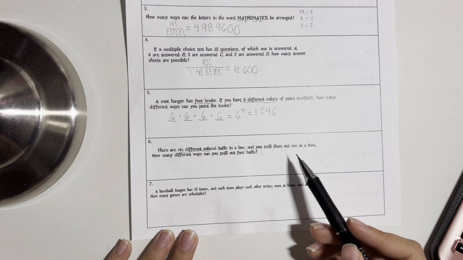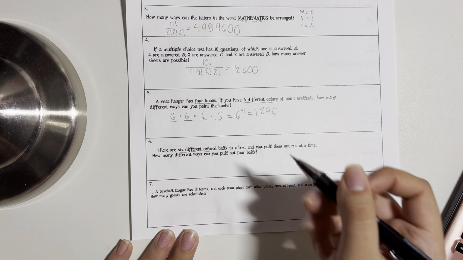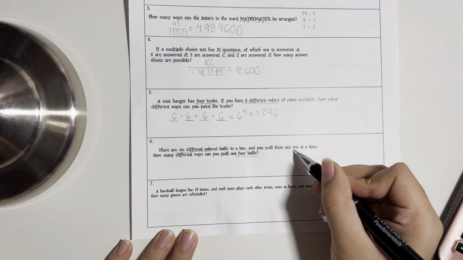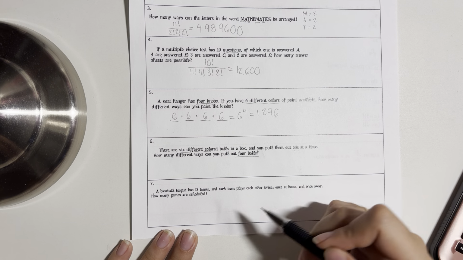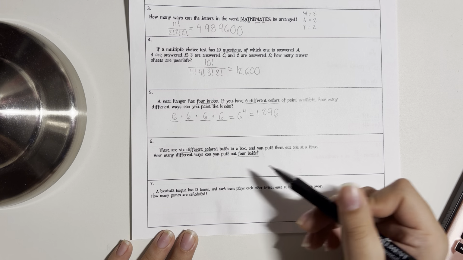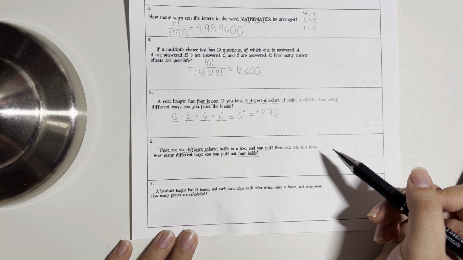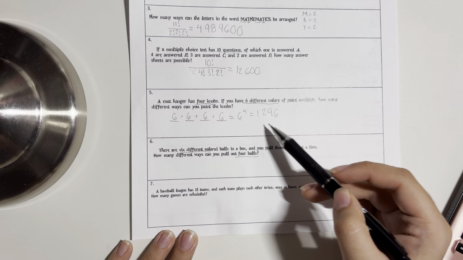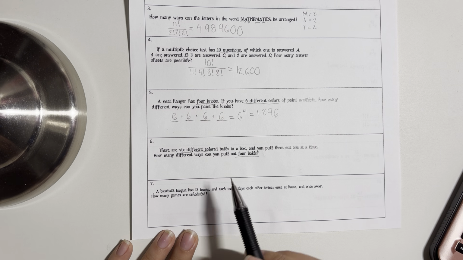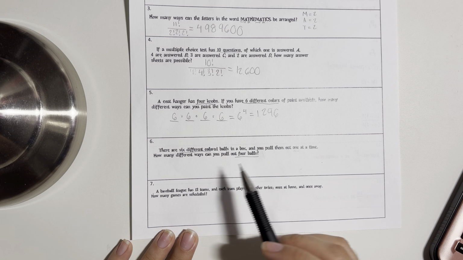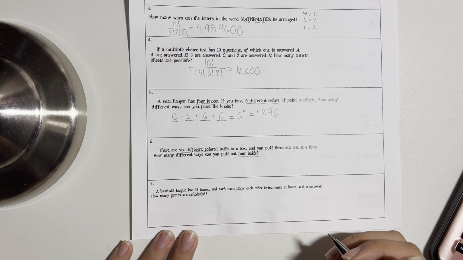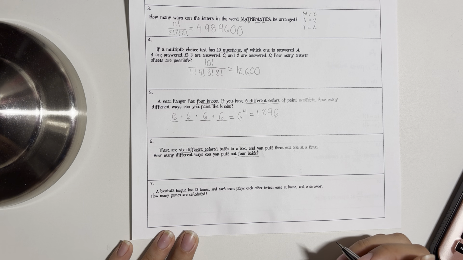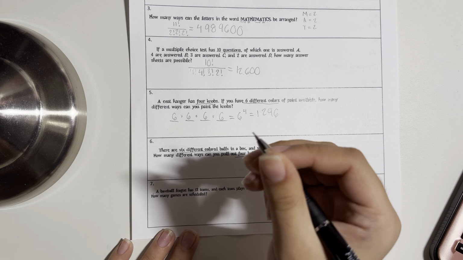Yeah. And then for number 6, we have 6 different colored balls, and we're gonna be pulling out 4 of them one at a time. So if the problem was telling us to pull all of them one at a time, we would basically do the same thing as we did for number 5. But since it's telling us specifically that we can only pull out 4 balls, we're gonna be using the permutation formula.